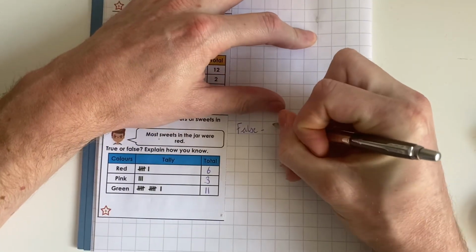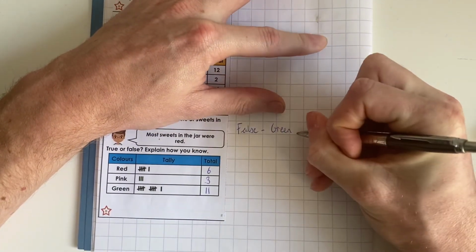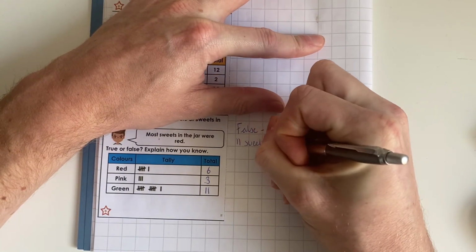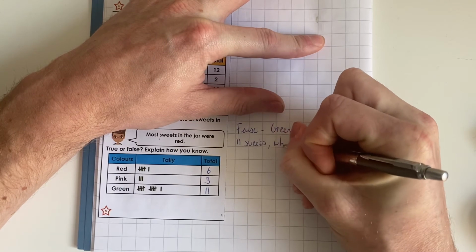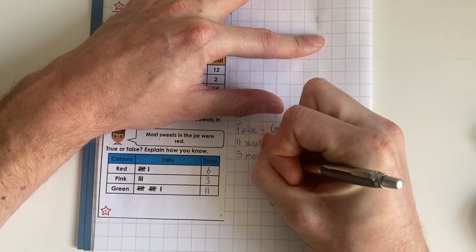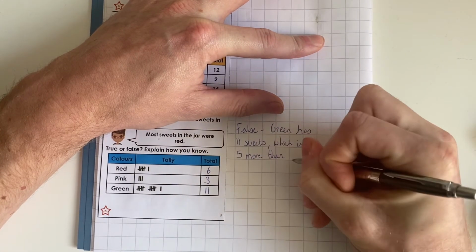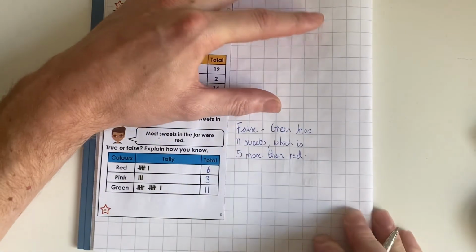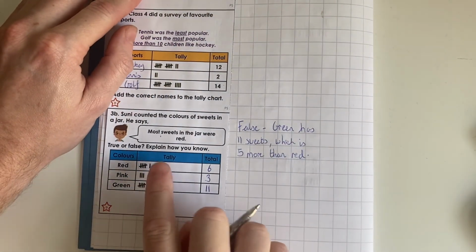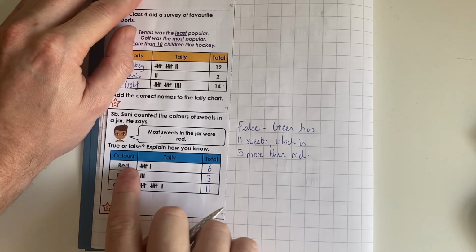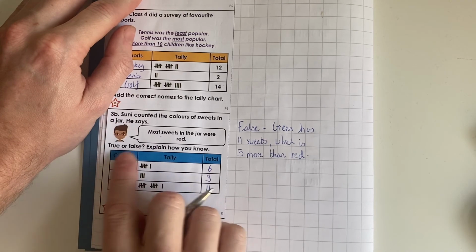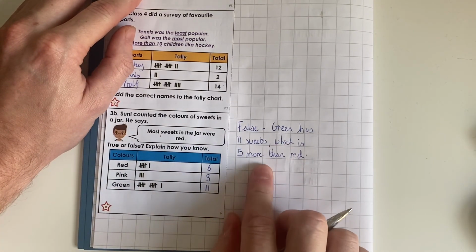So how we would write this into a sentence, we would write false, and we would say green has 11 sweets, which is 5 more than red. And that's to prove to the person marking the work that you've understood why red doesn't have the most sweets in the jar, as opposed to just having guessed. So the answer is false. Green has 11 sweets, which is 5 more than red.